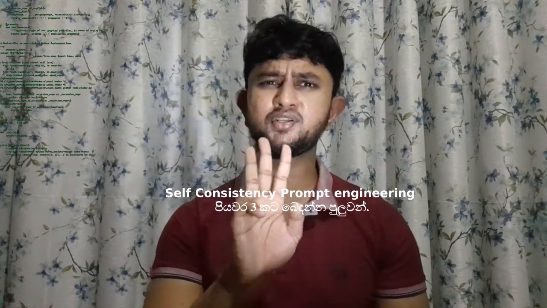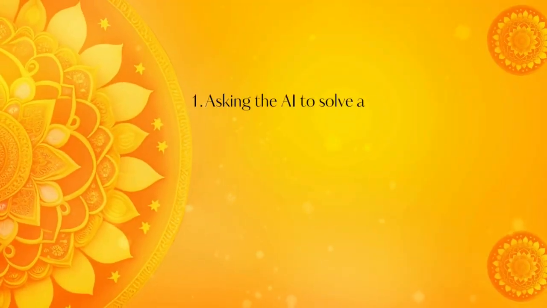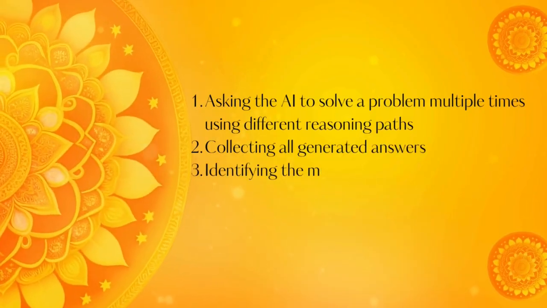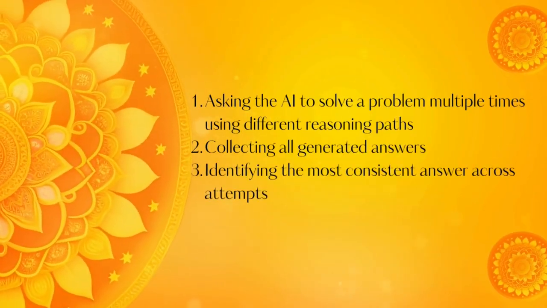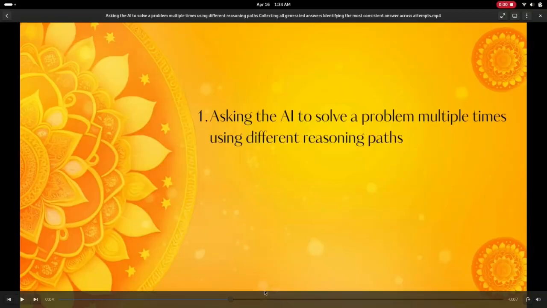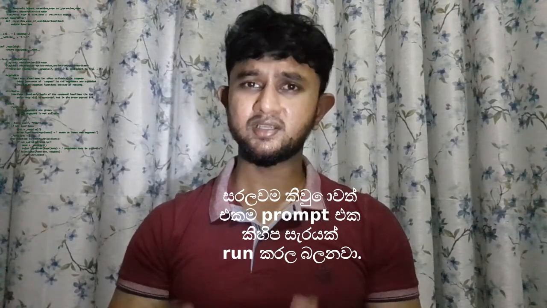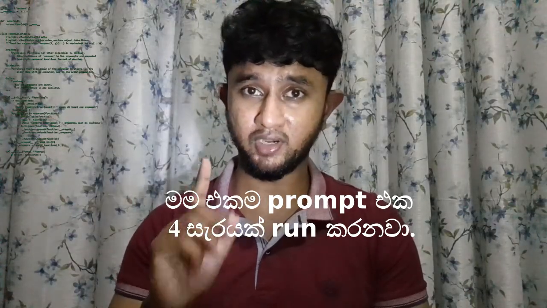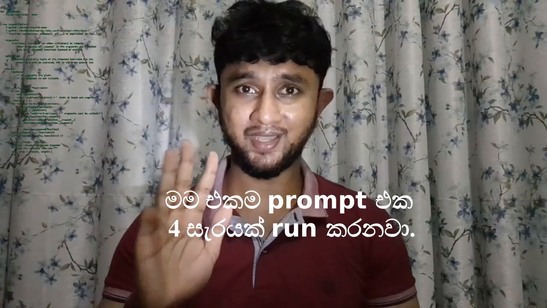Self-consistent prompting can be divided into 3 steps. Okay, now we go to the first step. First step is asking the AI to solve a problem multiple times using different reasoning paths. Simply say, one prompt run several times. So I run one prompt 4 times.